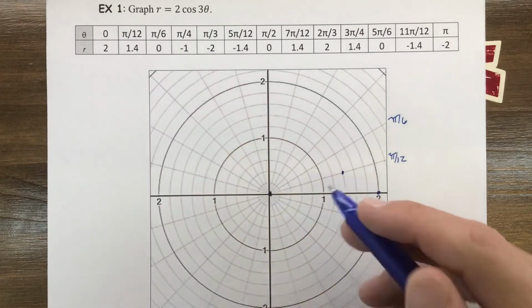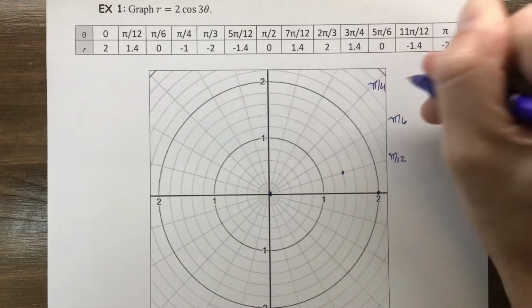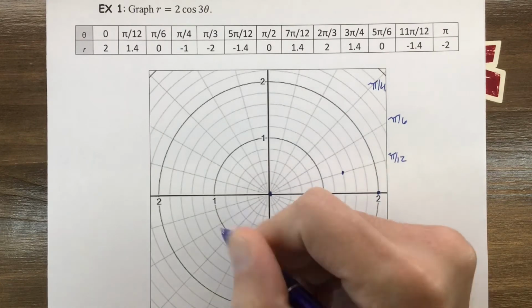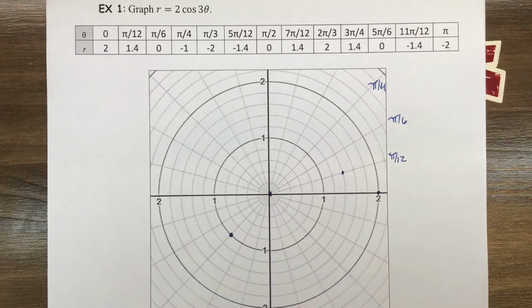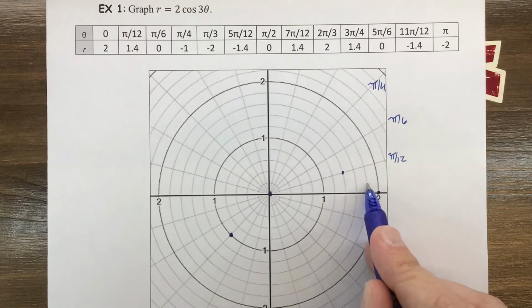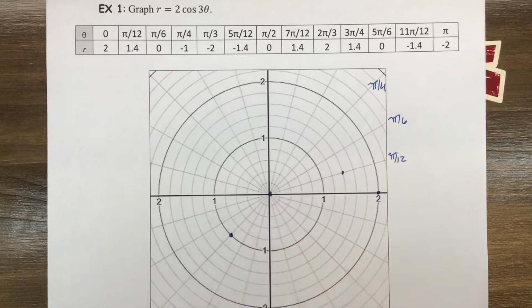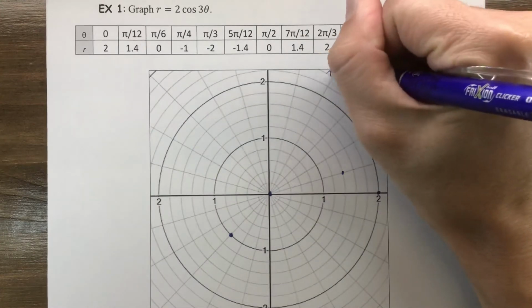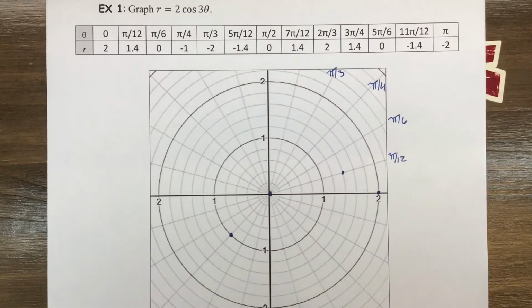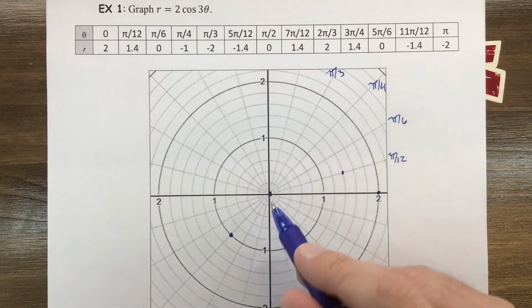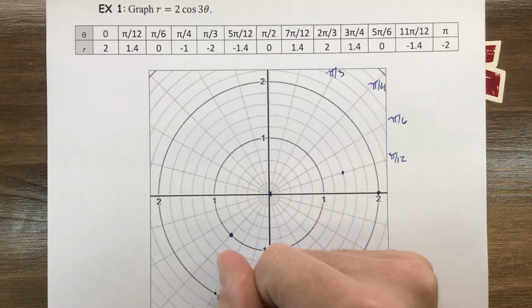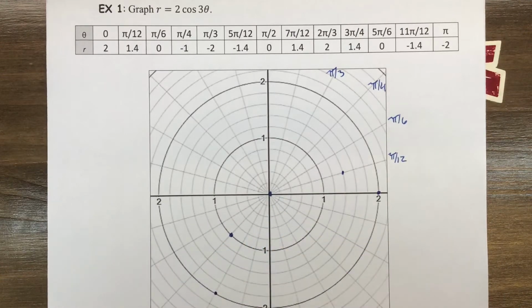Pi over 4, which would be located here, is going to be at -1. So it actually goes through and ends up at that location. It appears as though it's doing this sort of business, at least that's what we can tell from these dots. Pi over 3 is going to be right here. We get -2, so that's going to be down here. That's where we're going to end up.